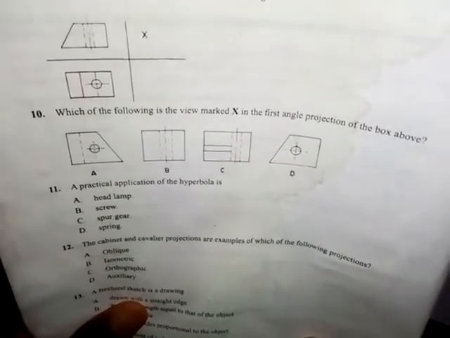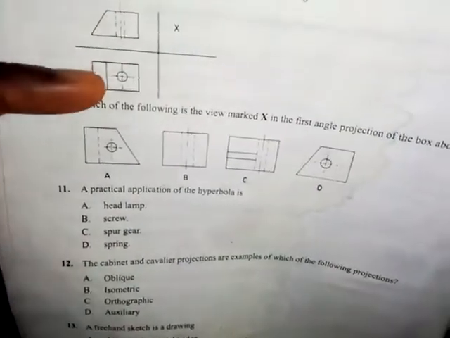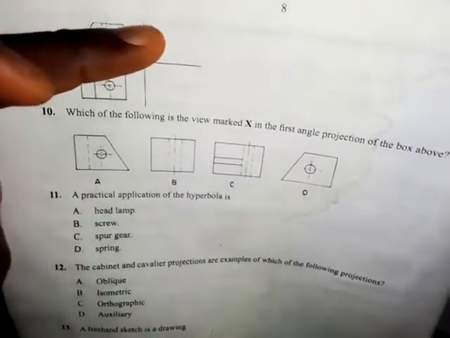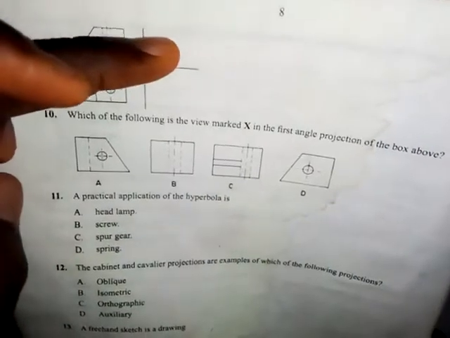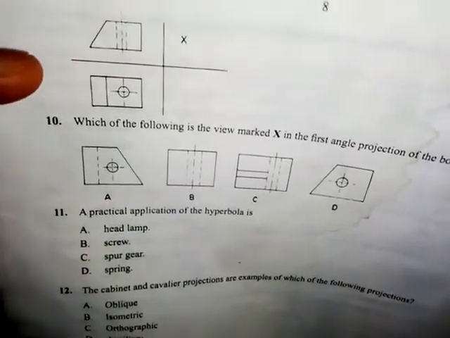On the next page, we have this diagram, and the question is: which of the following is the view marked X in first angle projection of the box above? This is the front elevation and this is the plan, so we are supposed to have the end elevation here. For us to have the end elevation, we have to look at it in this direction. Looking at it in this direction, option B is the correct answer.